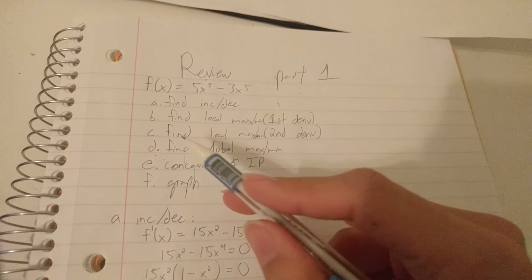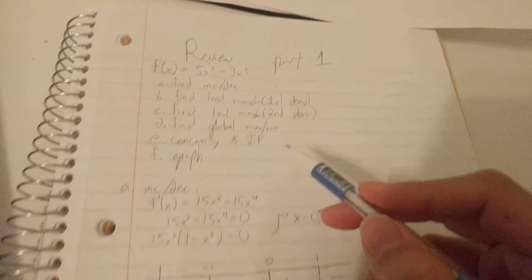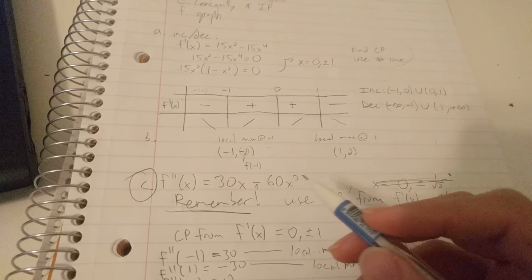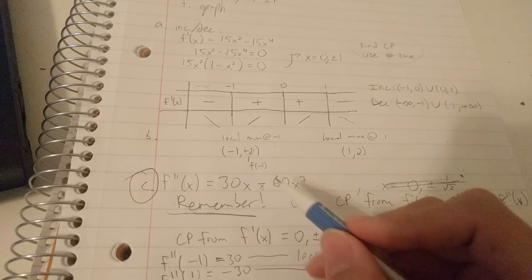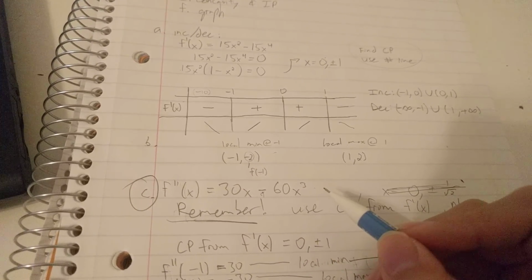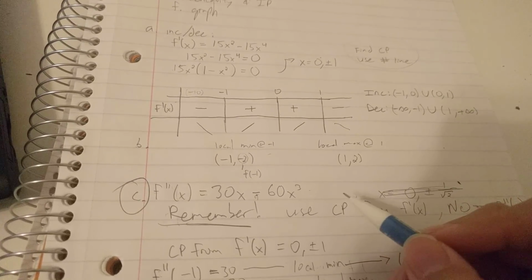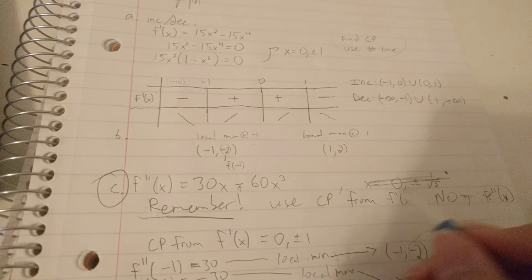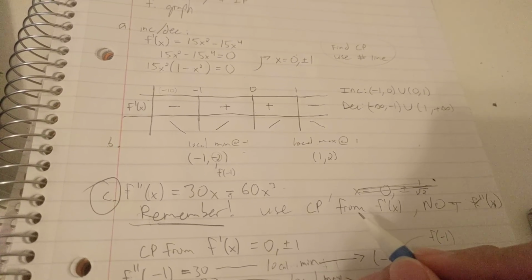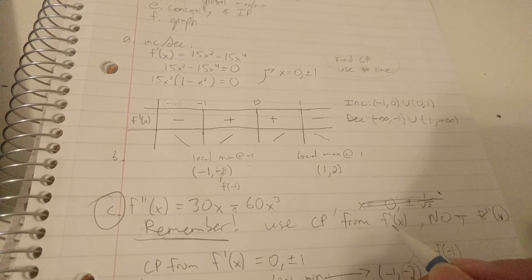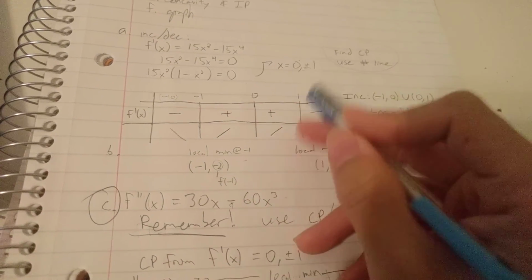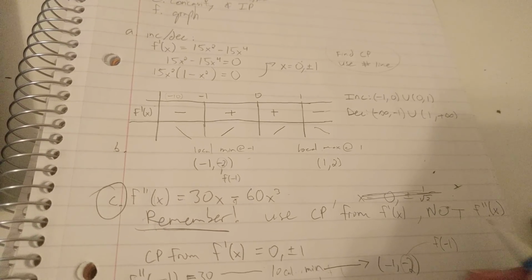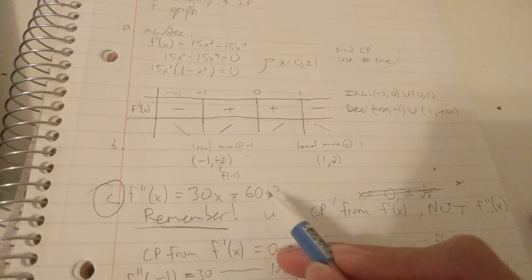Alright, moving on. Now we're going to go to C: find local max and min using the second derivative. Okay, so we do the second derivative. When I was doing it, I made a big mistake because I was finding the critical point. I set it equal to 0 and found the critical point right here. Do not do that. Use the critical point from f prime of x, which is right here. Use this one, and do not find a critical point from here.